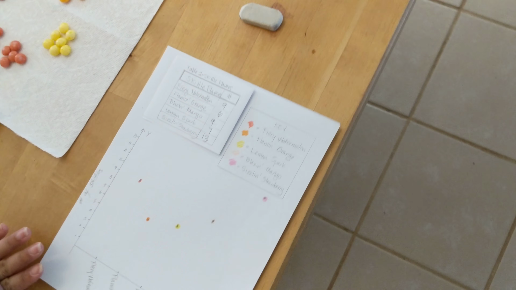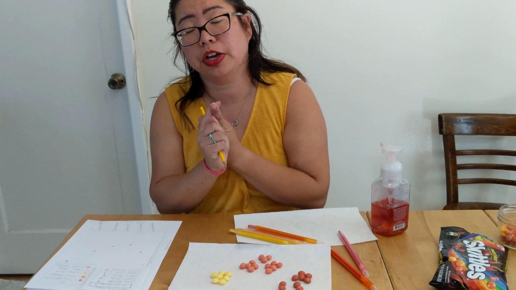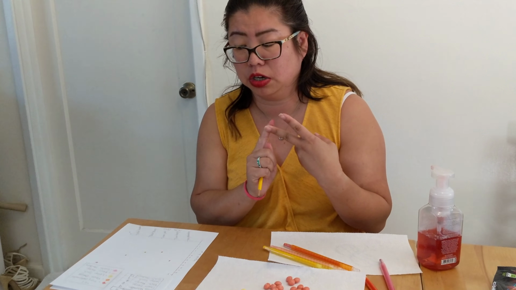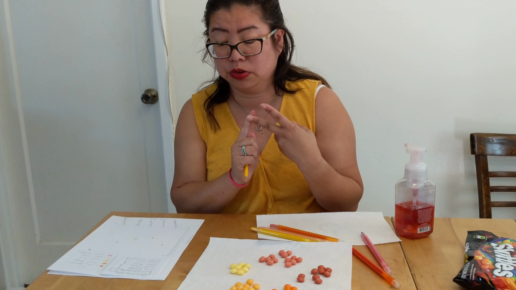And that's it. So make sure that you list the materials that you have. 2, write down the procedures in your own words. There are 1, 2, 3, 4, 5 steps.